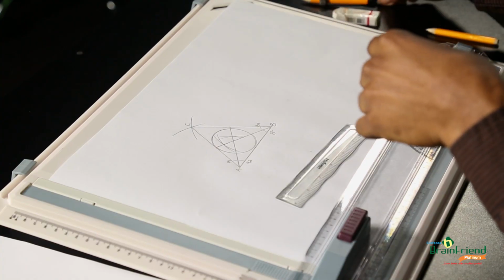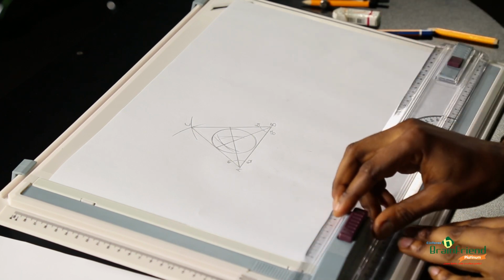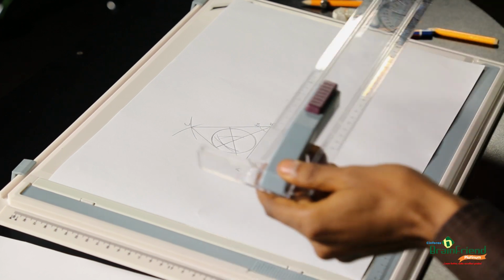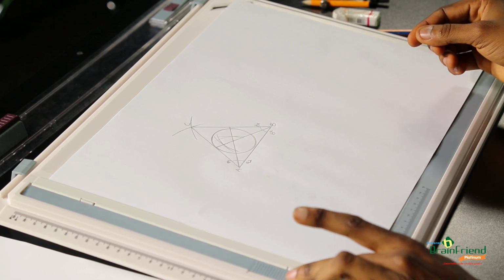As we go on, let's see how to circumscribe a circle on the triangle. Carefully slide your T-square upward. Remove it and place it in any location of your choice. Press the knob.